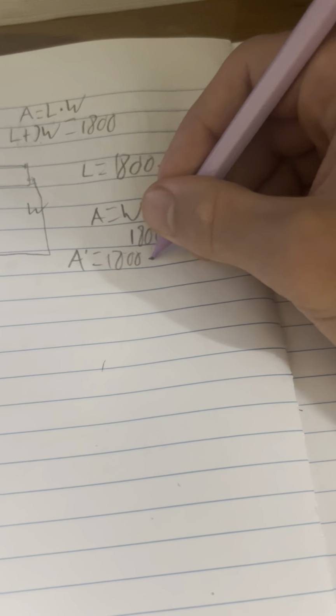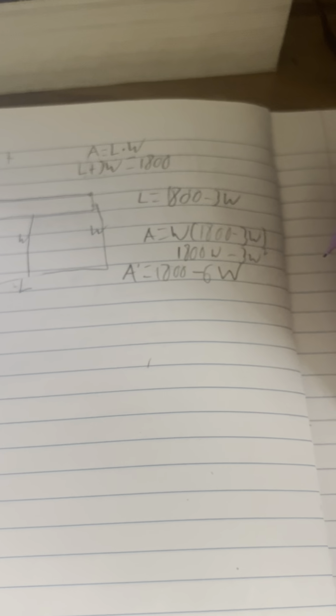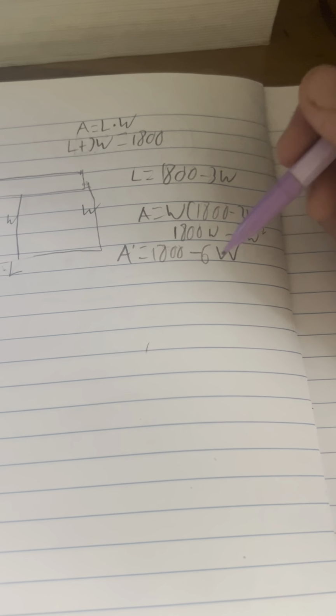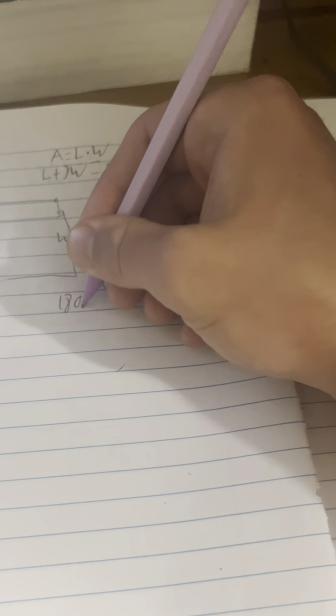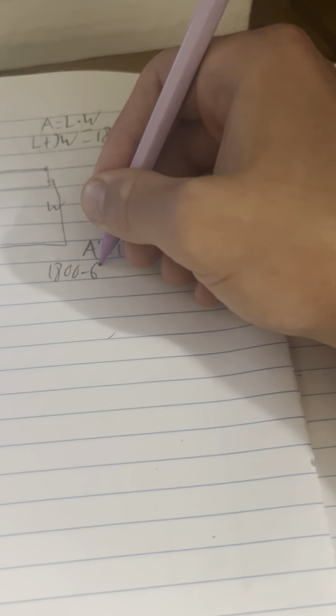So that'd be, let's see, 1,800, that doesn't look much like an 8, but whatever, and then minus 6W. All right, and yeah, that's the derivative. And pretty sure after that, you would set that equal to 0. So that would be 1,800 minus 6W equals 0.